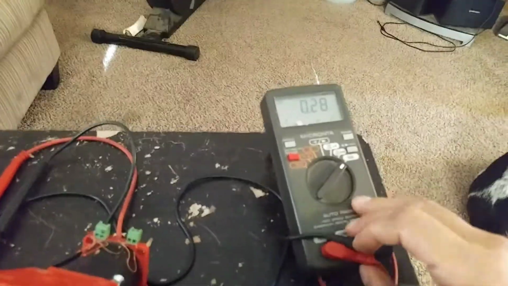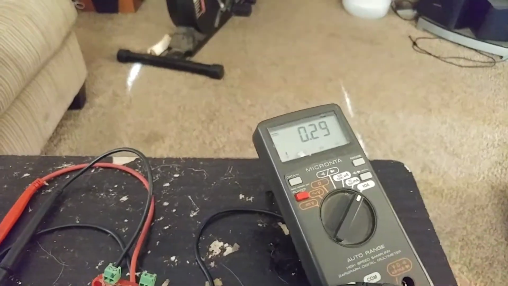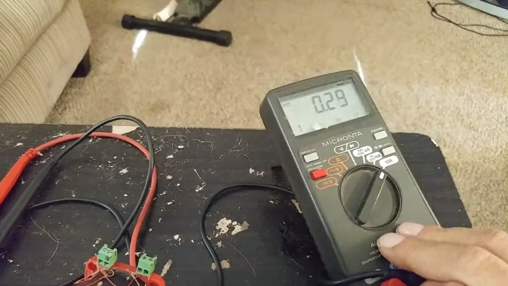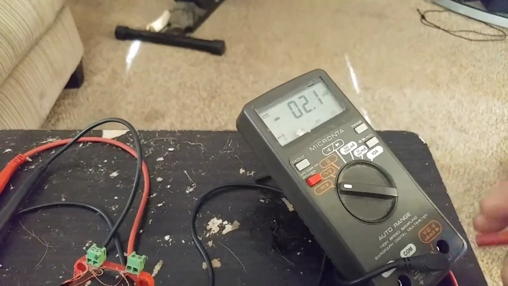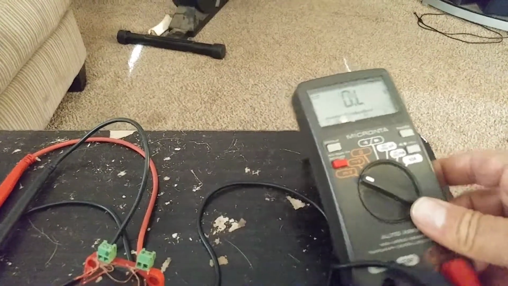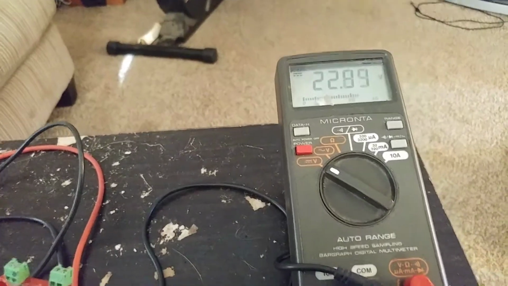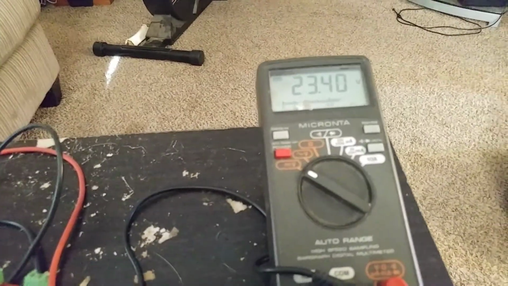Now, if we look at how much voltage this is actually creating, we'll disconnect the load, put this on volts, and this is DC. That's what I'm getting out of it. This is my input.